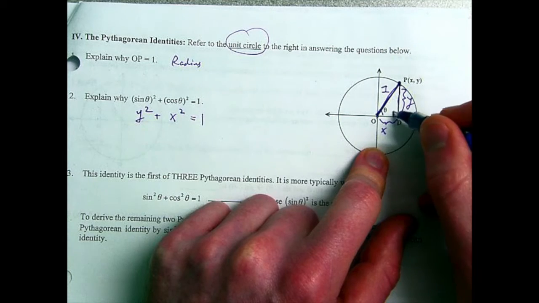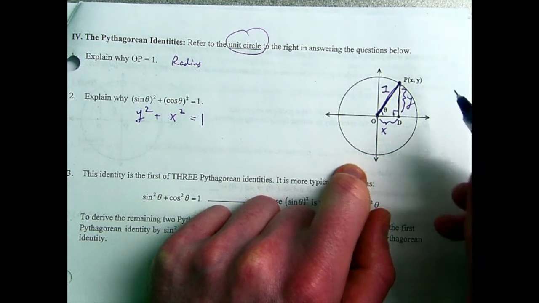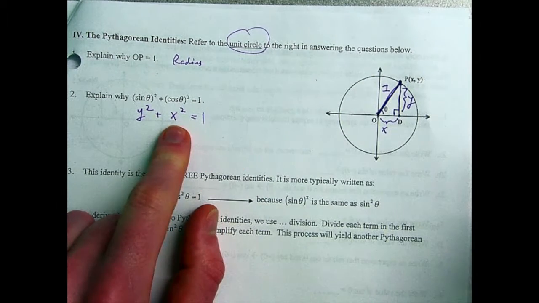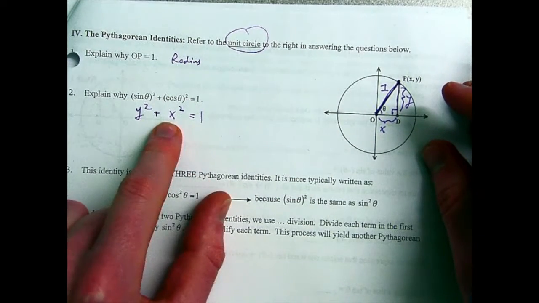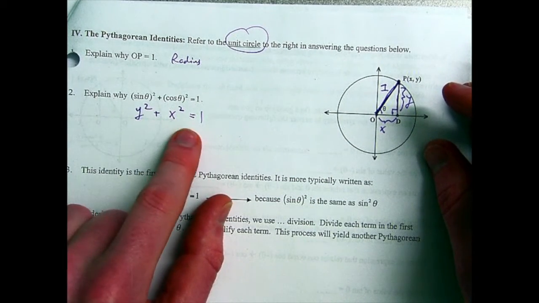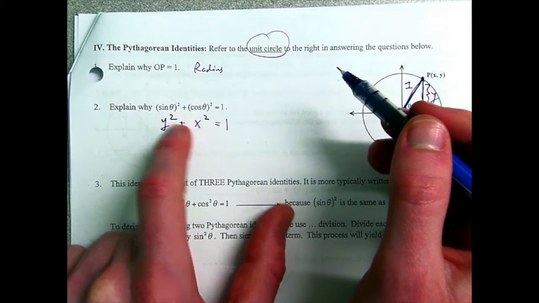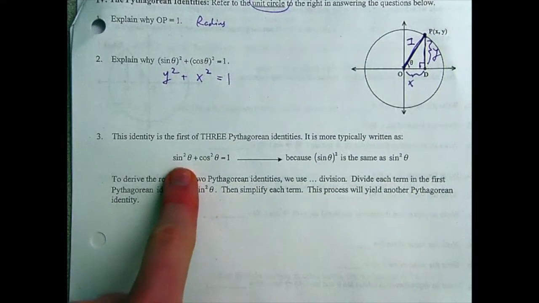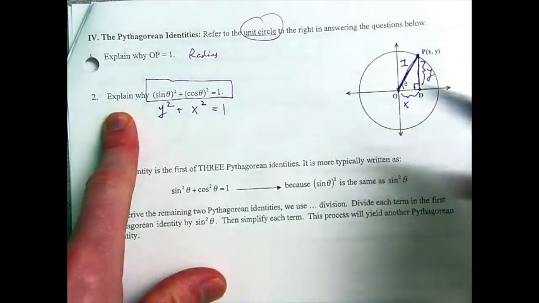And if this is a right triangle, if you use the Pythagorean theorem, you find this side squared plus this side squared equals 1 squared, which is exactly what this equation says. So the Pythagorean theorem tells you that this equation is true, y squared plus x squared equals 1, but y squared is just sine theta squared, and x squared is just cosine theta squared. This identity here is our first Pythagorean identity.